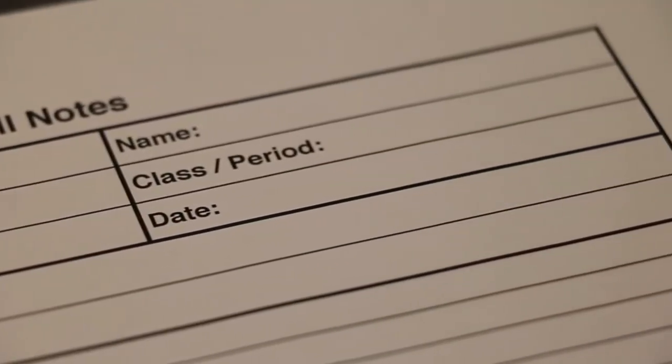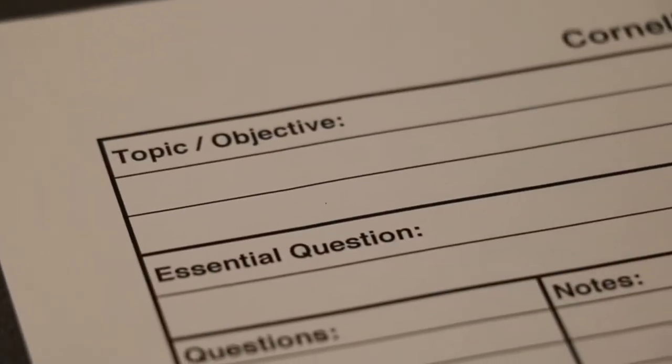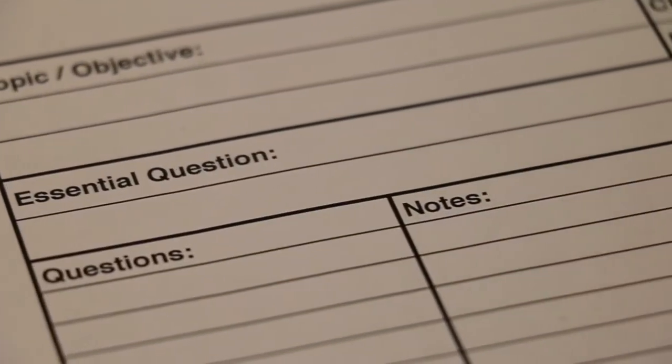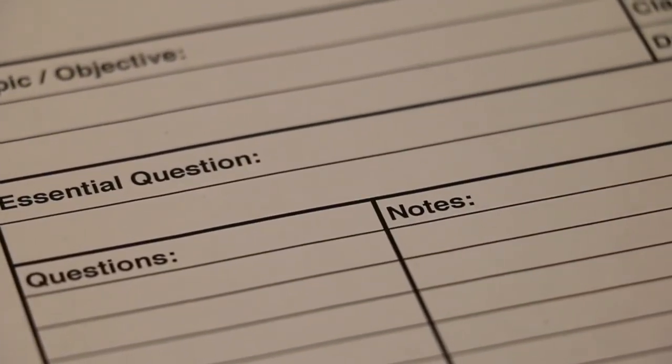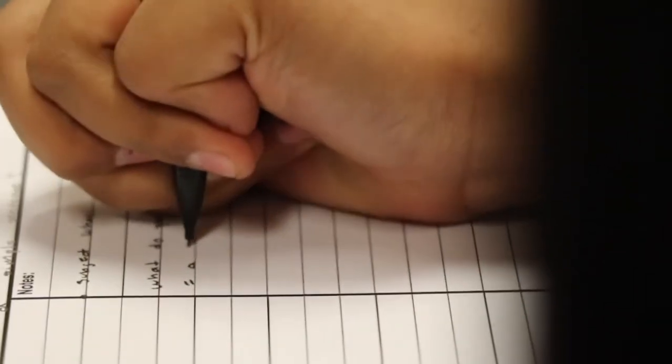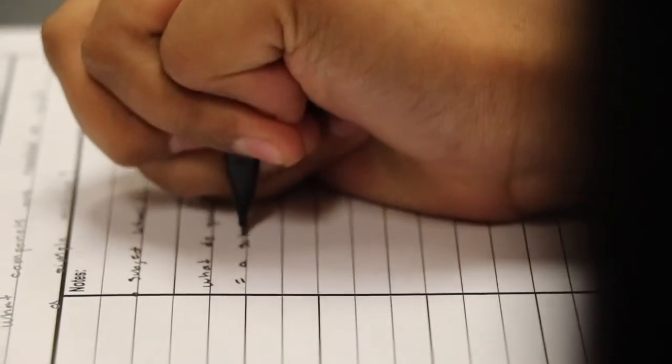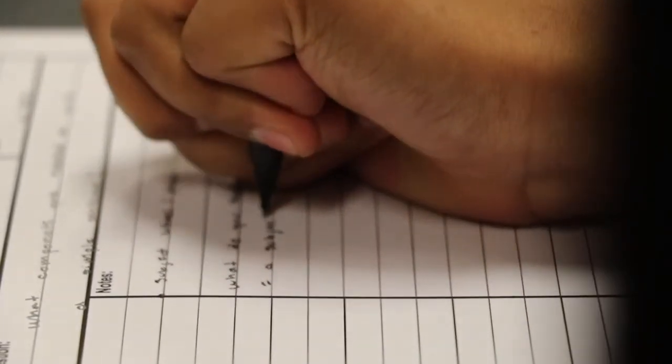You begin by writing your name, period, and date at the top. You then write the topic. Your teacher will give you an essential question. That essential question should guide what you write down. Anything that is mentioned, talked about, said, written, that has to do with the essential question, make sure you write that down in the notes section.